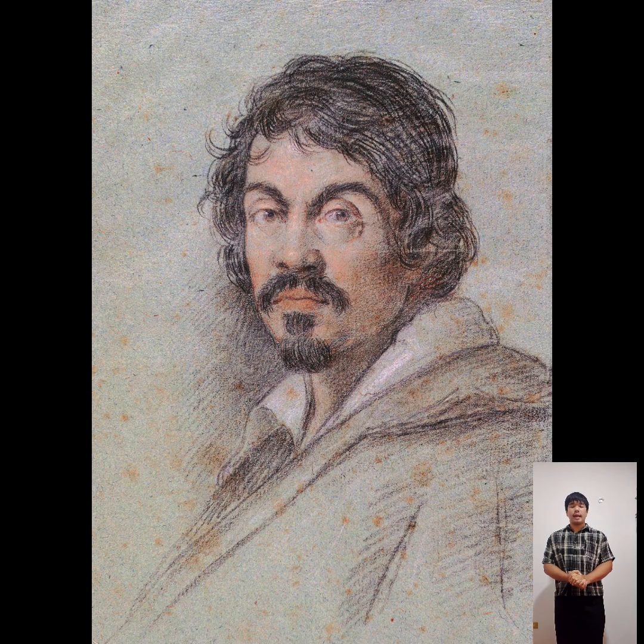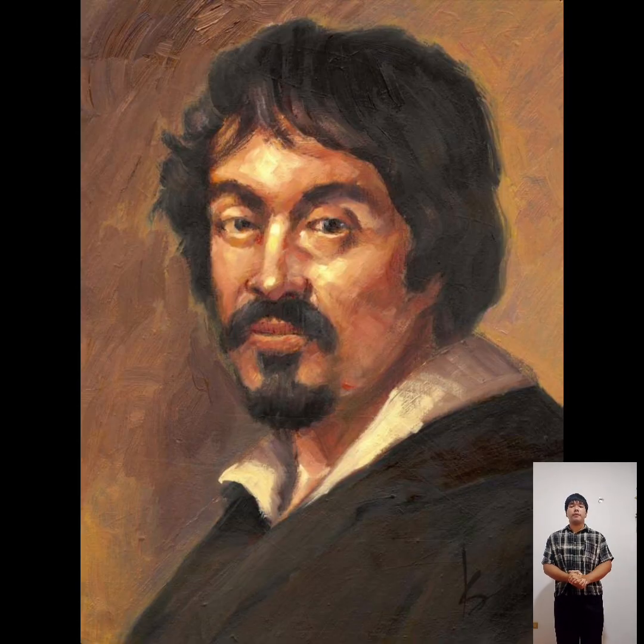So this is Michelangelo Merisi da Caravaggio. Caravaggio's naturalism was rooted in his revolutionary style of painting directly from life, using ordinary people, even the poor and marginalized, as the models for saints and deities, creating a new level of realism that challenged classical idealism.